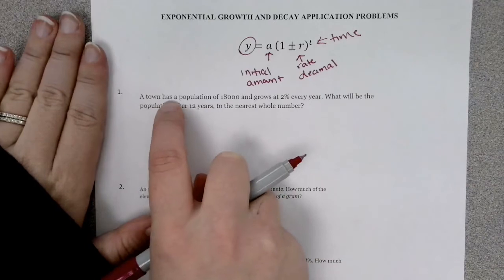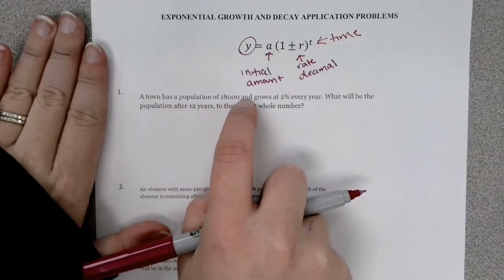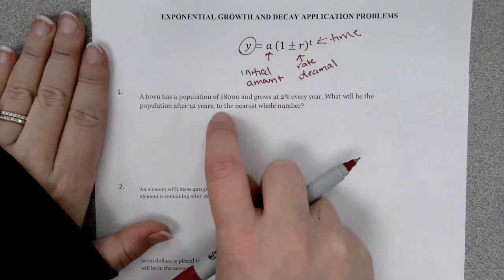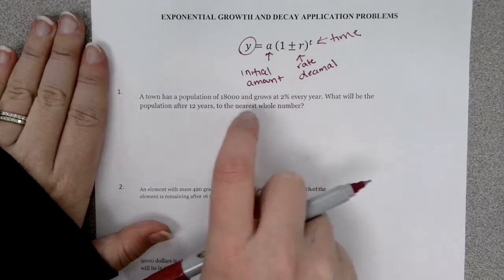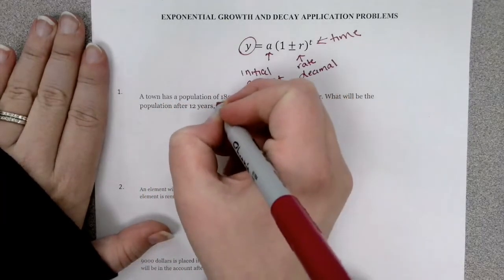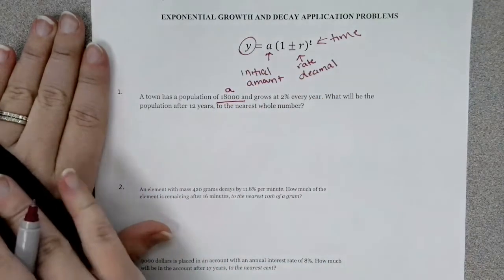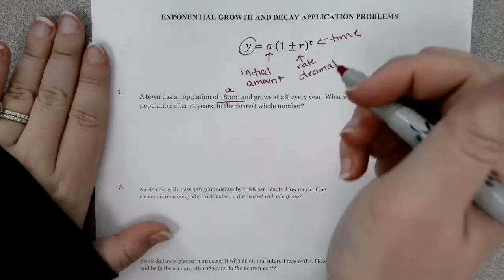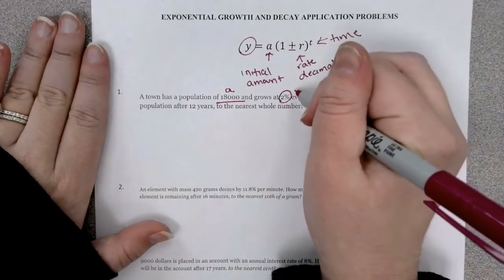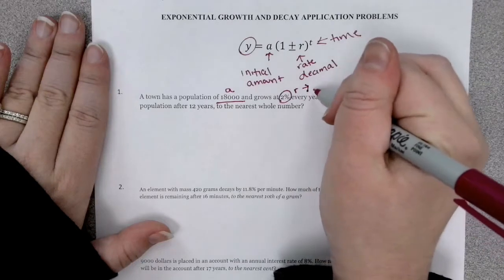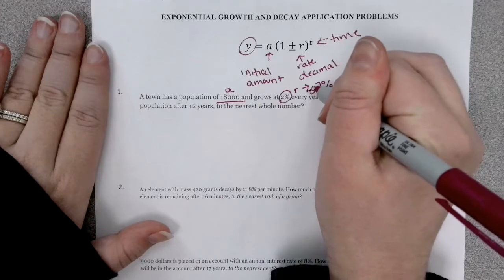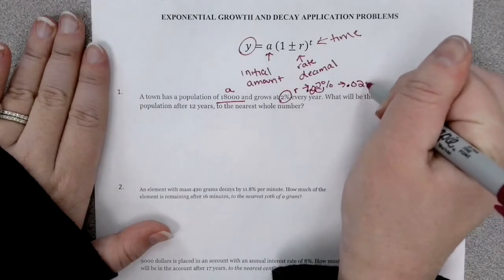It says a town has a population of 18,000 and grows at 2% every year. What will be the population after 12 years to the nearest whole number? Alright, so they say a town has a population of 18,000. That's going to be our A. That's our starting amount. That's what the population is at that point. The rate's always going to be given as a percent. So that's our R, but we have to write it as a decimal. So 2% as a decimal, we move it over twice. So our R is going to be 0.02.